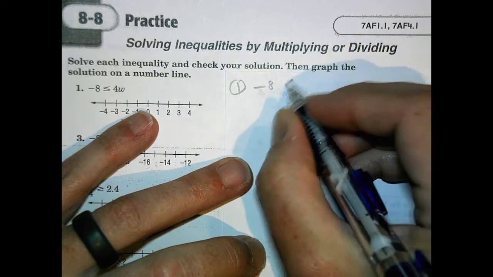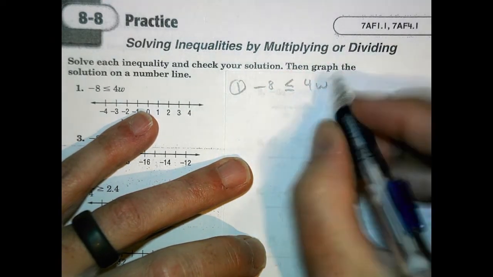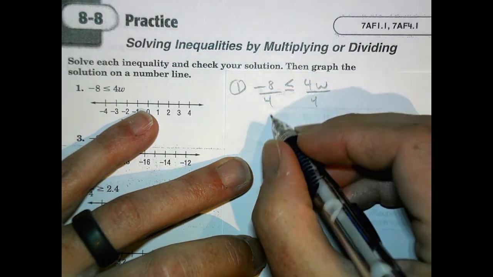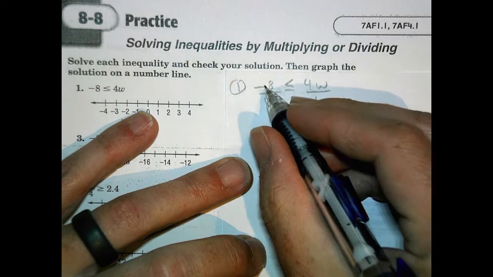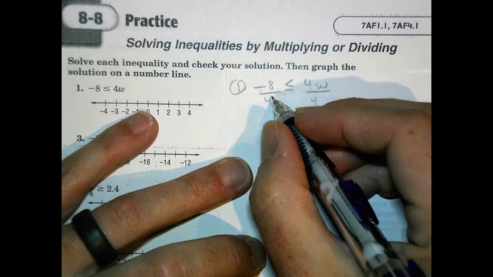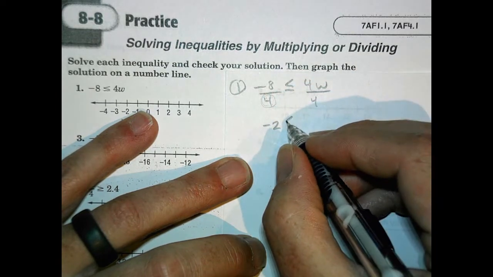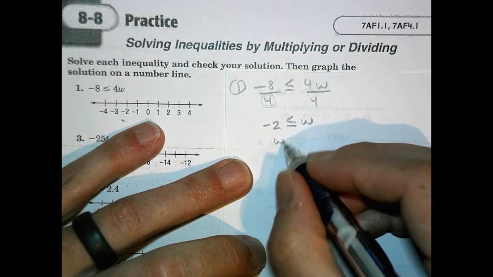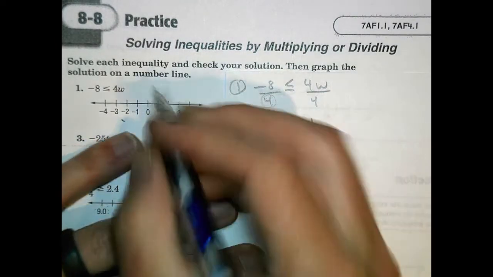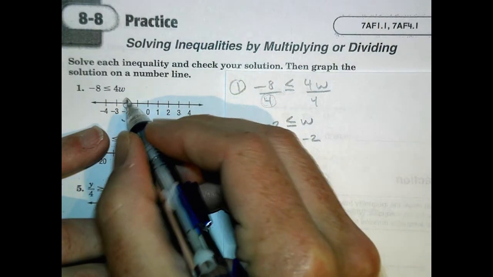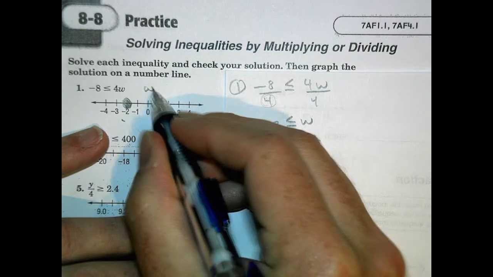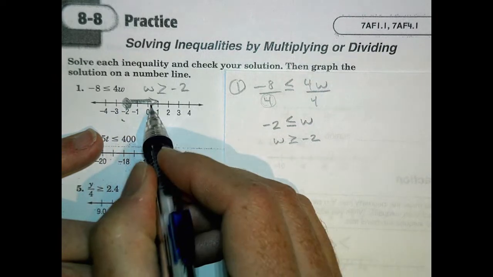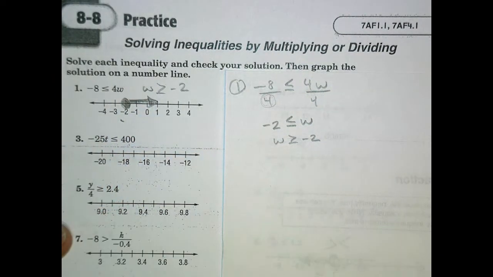So we have negative 8 is less than or equal to 4w. I'm going to get the w by itself by dividing both sides by 4. So negative 8 divided by 4. Well, 8 divided by 4 is 2. Negative divided by positive is a negative. I divided by a positive number, so my arrow stays the same. And we have a w right there. Again, I like to rewrite this as w is greater than or equal to negative 2. So my negative 2 goes there, filling it in because it's greater than, right? Because it's greater, we're going to go this direction and draw my arrow going to the right because that's where greater is going to be.